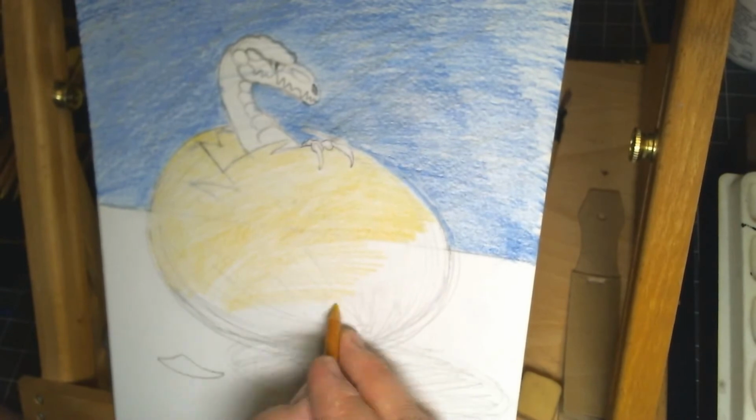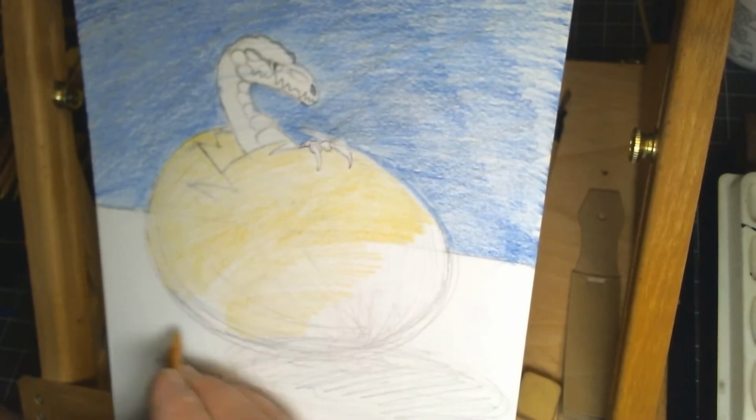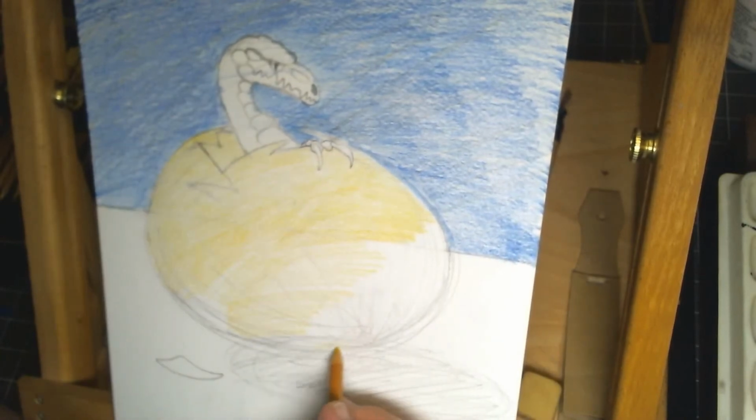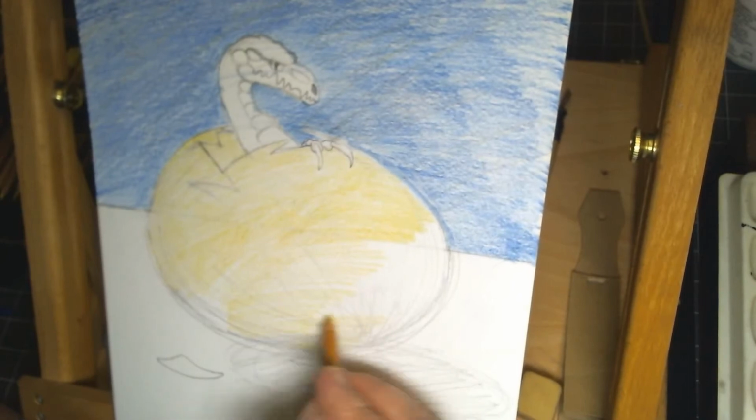Just blocking in the color for now. We'll be getting a sense of roundedness in our final phases of this drawing.